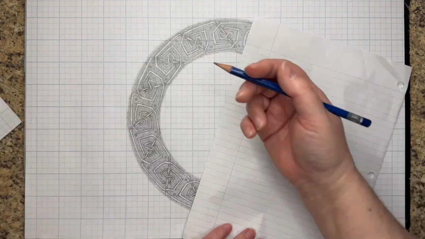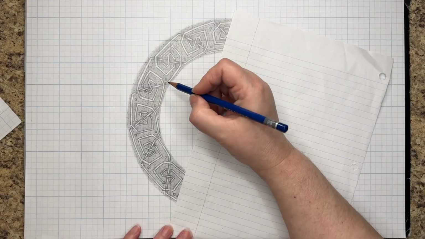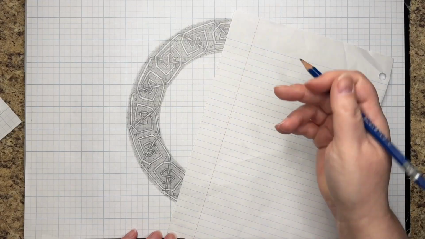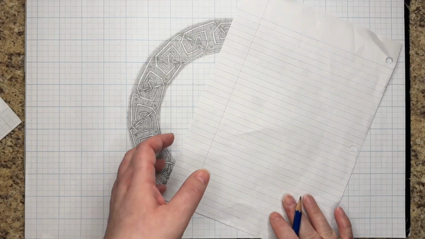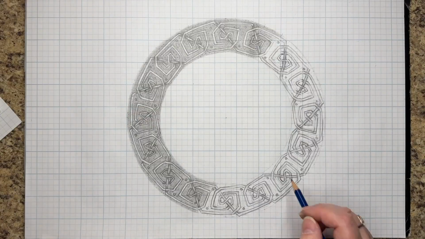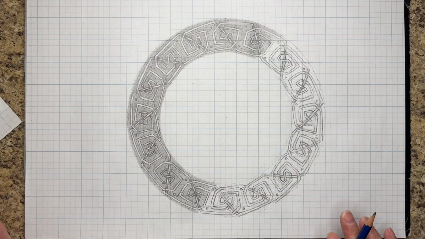So it's very helpful to have a blank piece of paper handy, and you can put that on top of your work and go along your merry way without smudging everything, because pencil and charcoal and things like that smudge very easily.